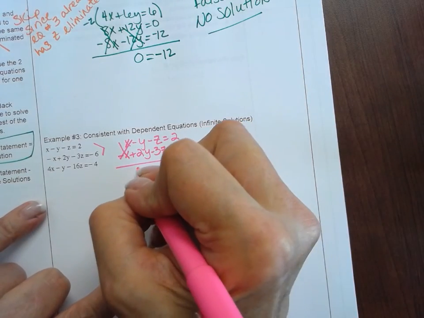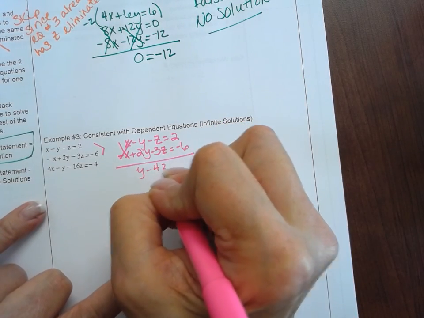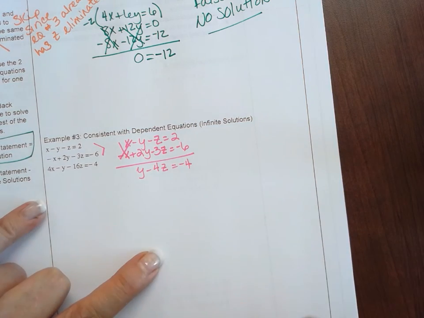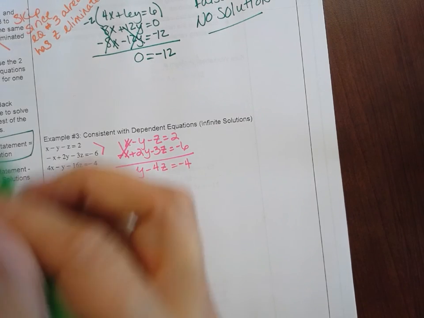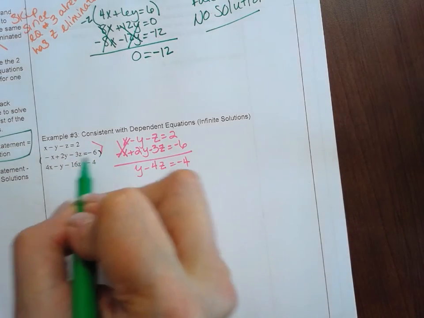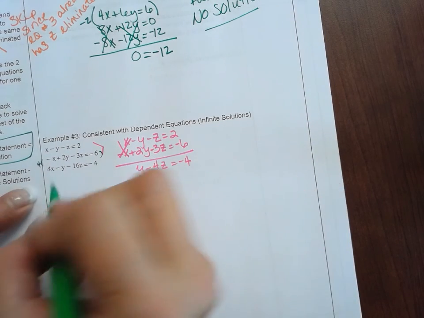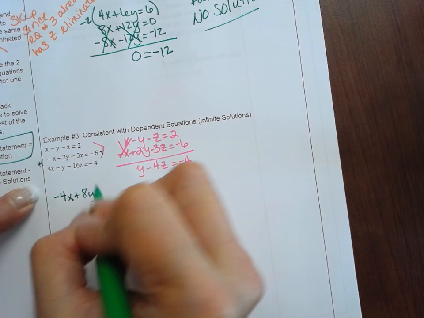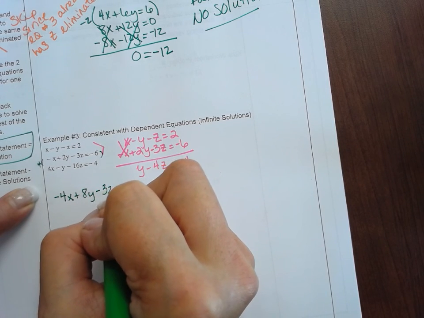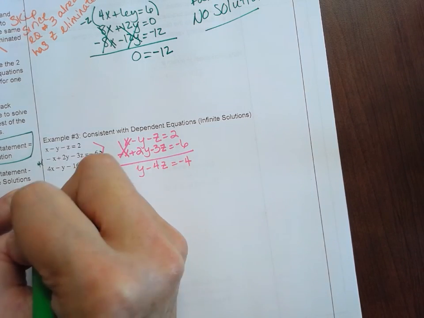And I'm left with y minus 4z is equal to -4. That way, if I multiply number 2 by 4, I'm going to get -4x plus 8y minus 3z equals -6.